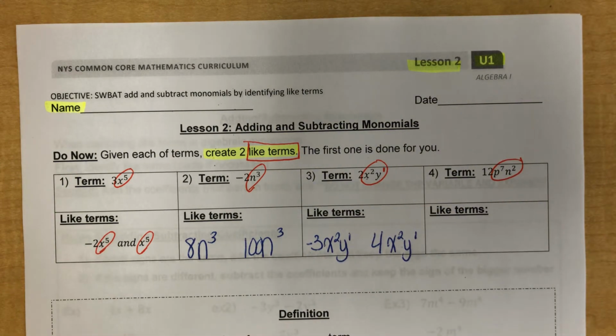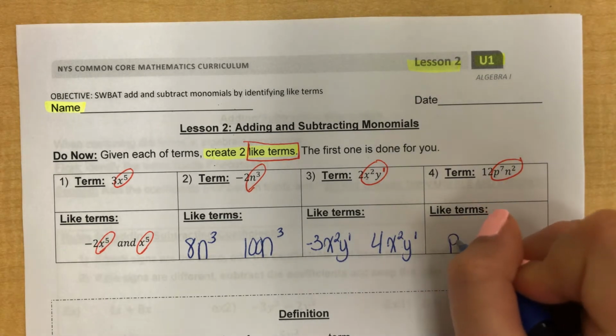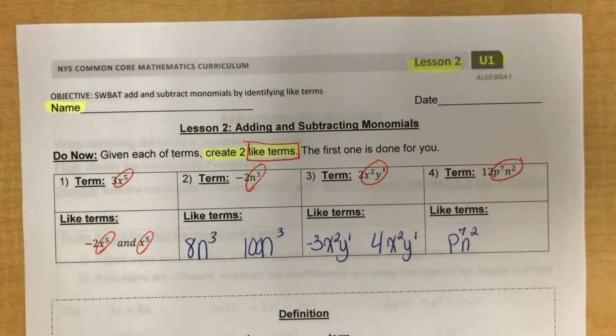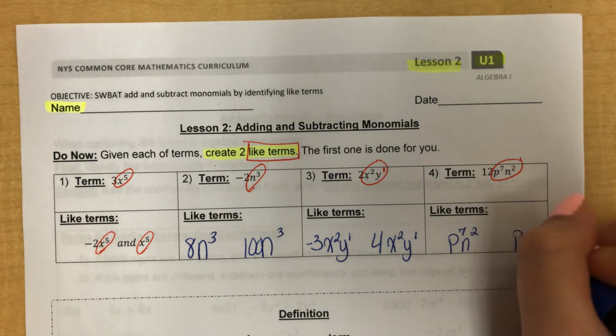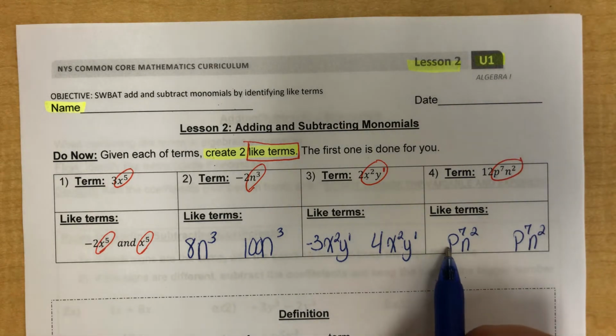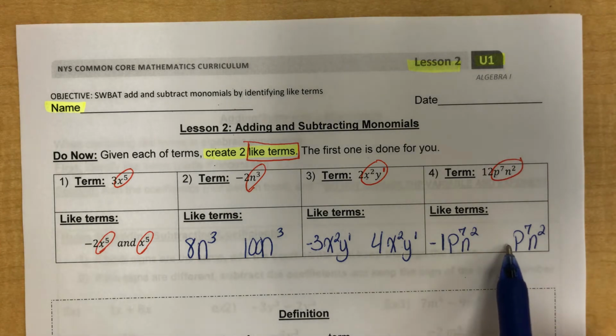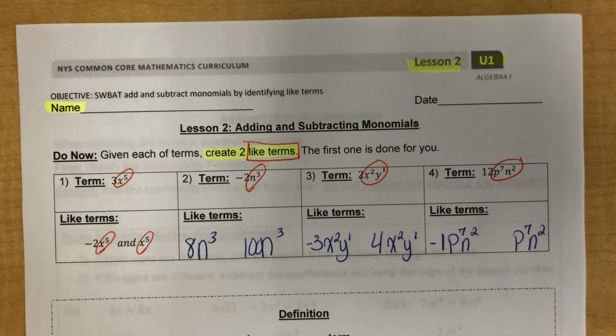And then last but not least, same thing. I need the same variables and the same exponents. So I'm going to start off by writing p to the 7th n squared. And then again, for my second term, p to the 7th n squared. All right, I can see that coefficient, the number in front, I'll make that a -1. And then just as practice from yesterday, I don't have to put a number in front here because really there already is a number there if I were to leave it, right? It's an invisible 1. So I can either leave it like this or I could write that invisible 1 in. It's totally up to you.